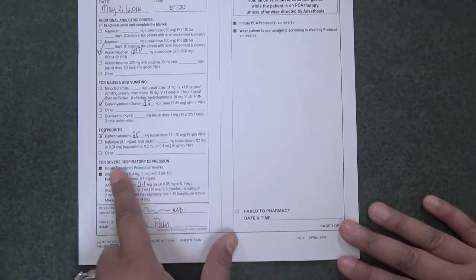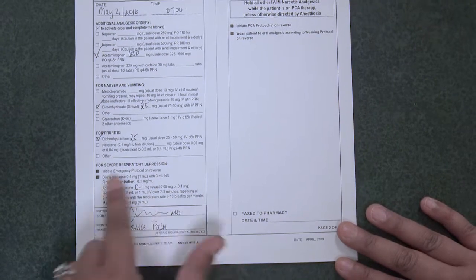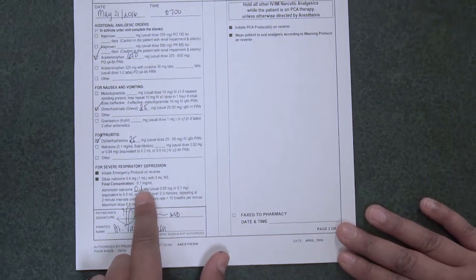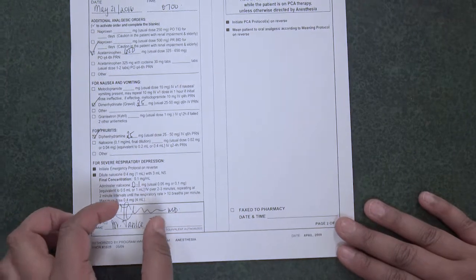In addition, you'll always see, for severe respiratory depression, an order for Narcan. This will all be on a separate MAR sheet.